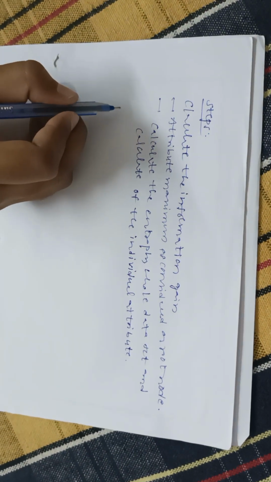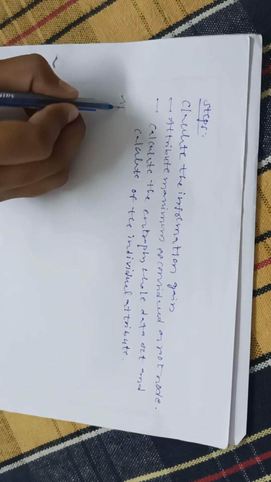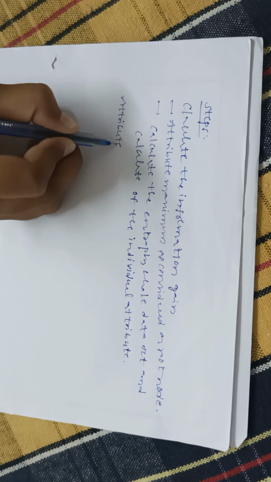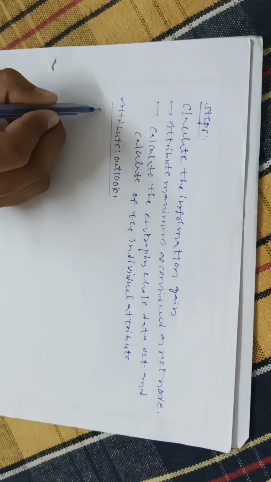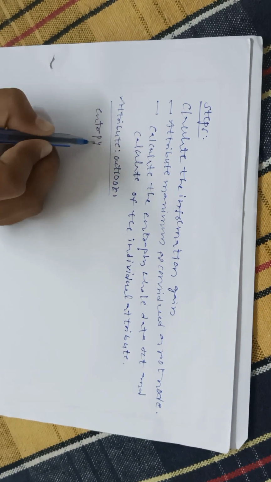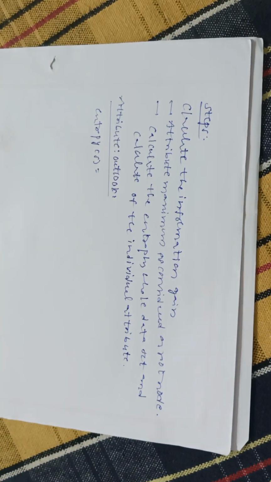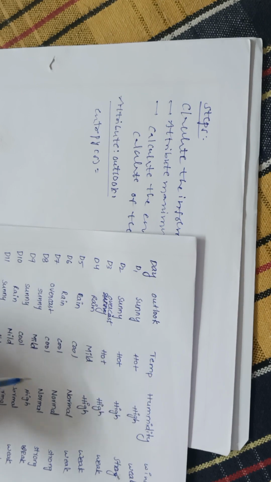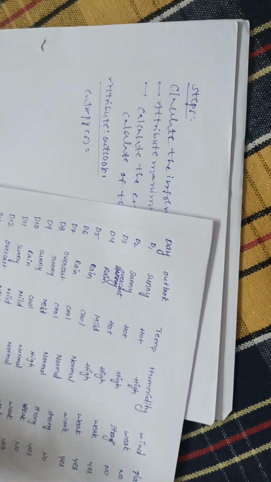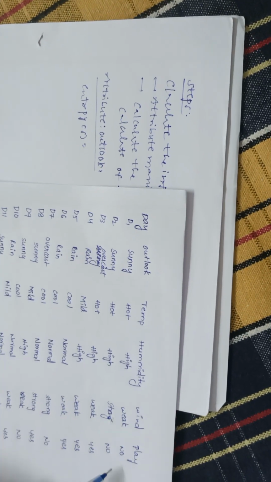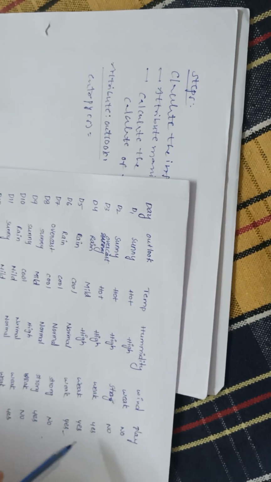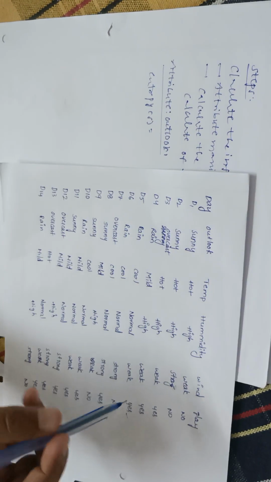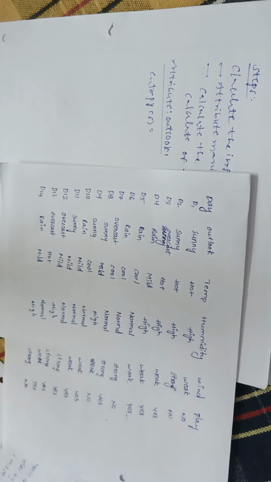Now let us see how to calculate the entropy. Let us consider the attribute outlook. We have to calculate the entropy of S. Now we have to calculate the number of S's, the number of positives and the number of negatives. Based on this we have to calculate the entropy of the whole data set.